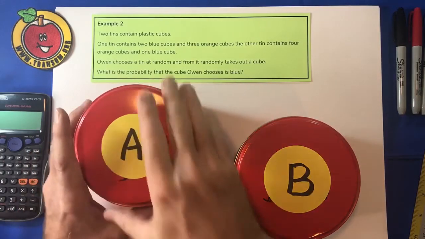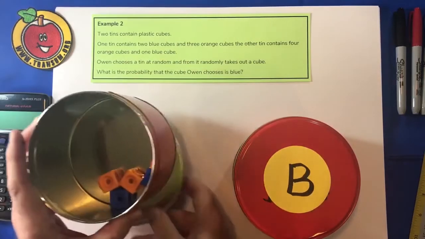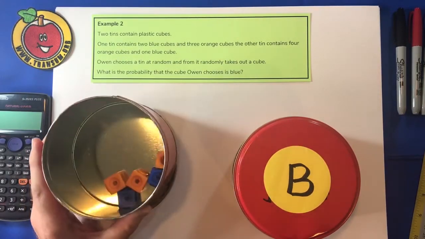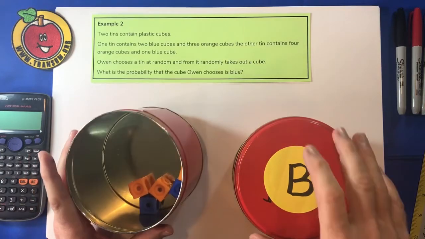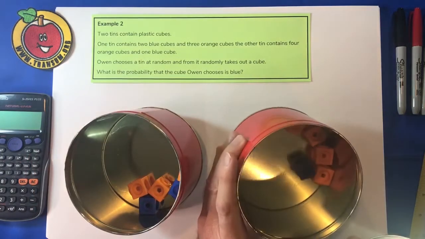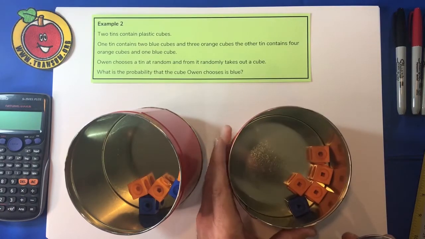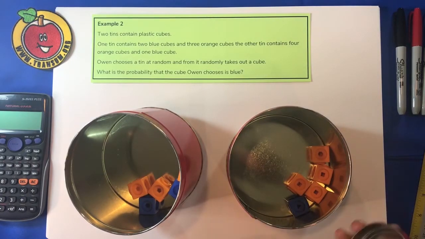Another example. I've got two tins here. This tin has got 3 orange cubes and 2 blue cubes. And this tin here contains 4 orange cubes and 1 blue cube.